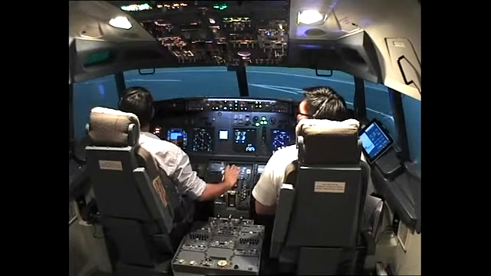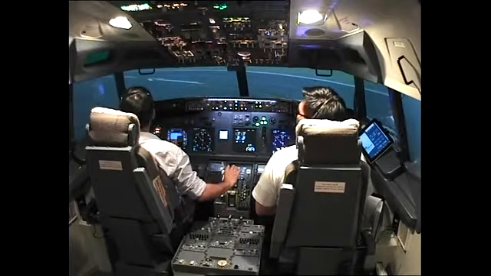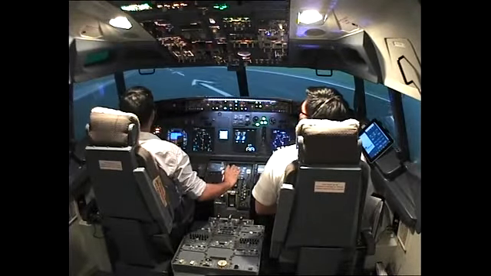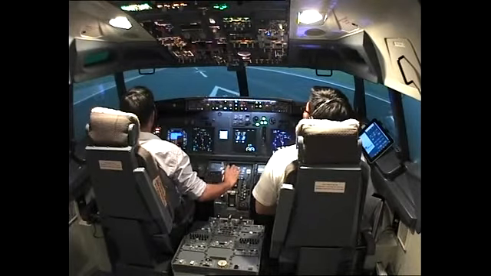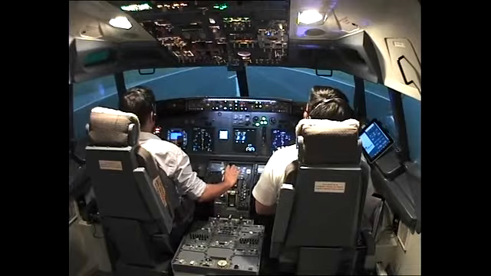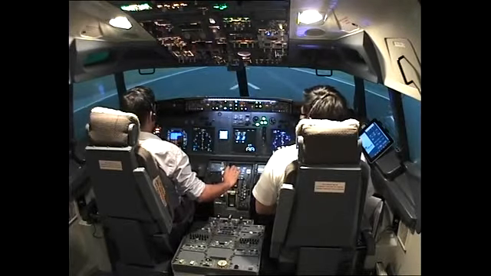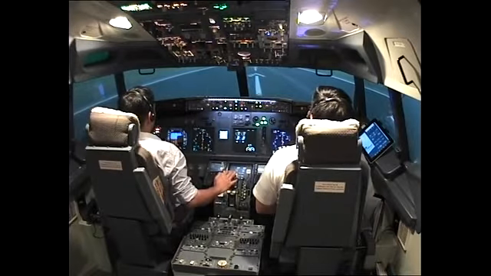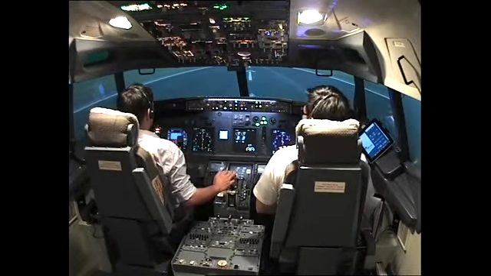Make sure to align on the runway. And to the right a little bit. Okay, right, power back and stop on the runway center line. Alright, that's good enough. Yep, toe brake to stop.